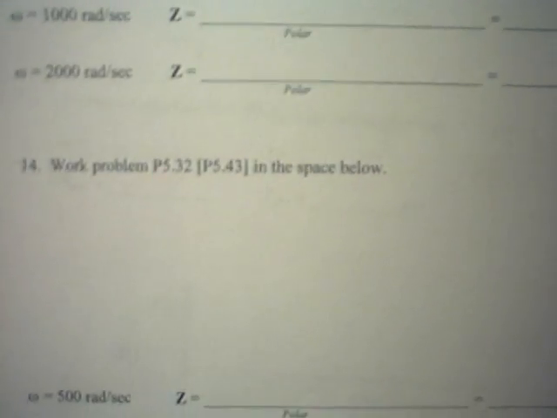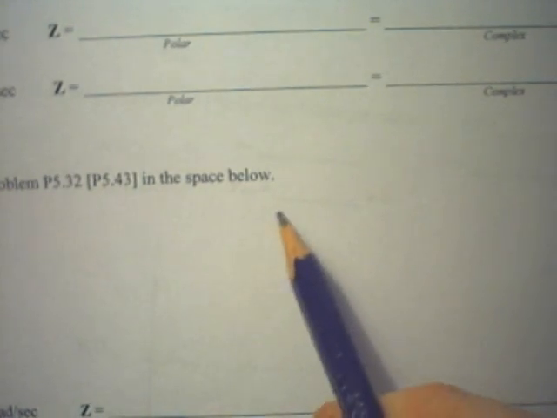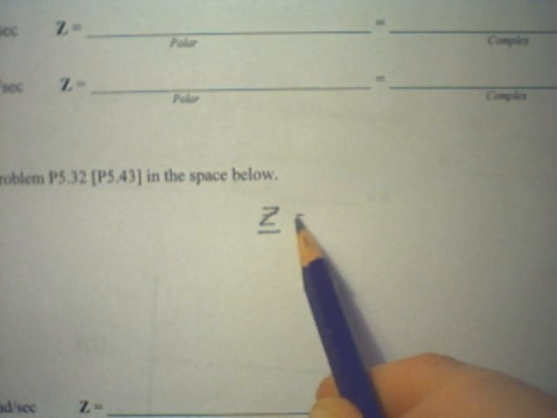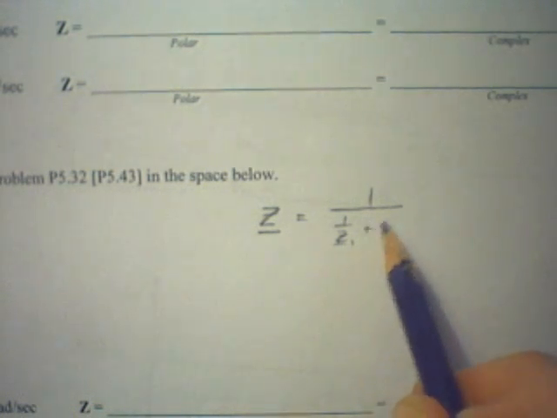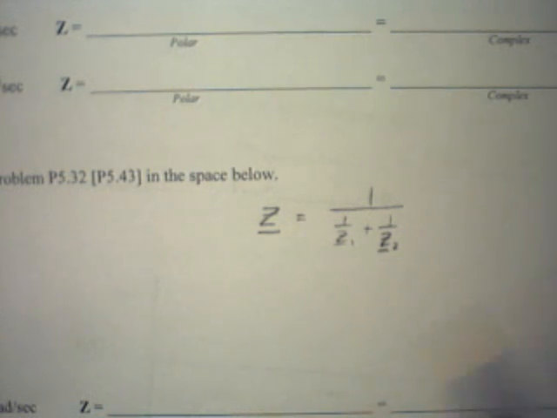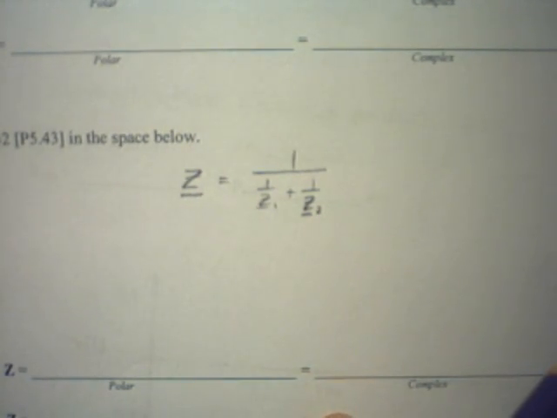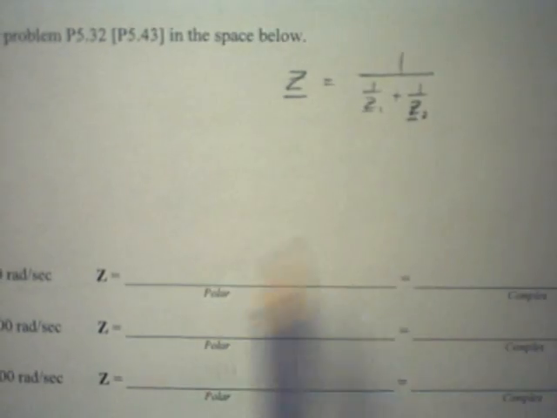On the last problem, the only difference here is that now you have only two components rather than three, and that these two components are in parallel rather than being in series. That means that the total impedance is going to be equal to 1 over the impedance of the first component plus 1 over the impedance of the second component. And so you'll get kind of a complex expression over there, and you'll probably want to use the complex conjugate to get it to look like a real plus an imaginary part to translate over here.